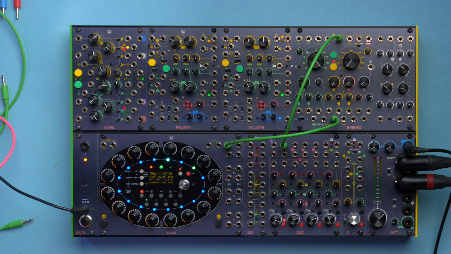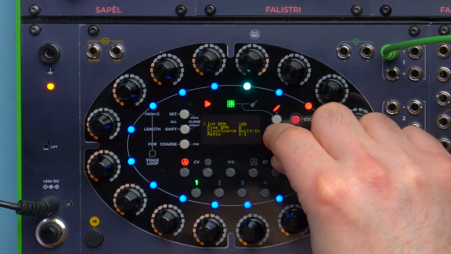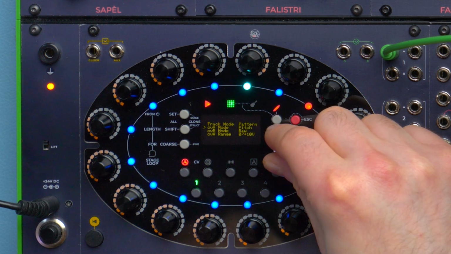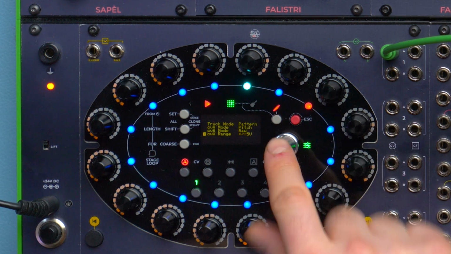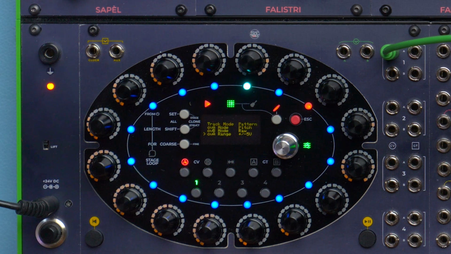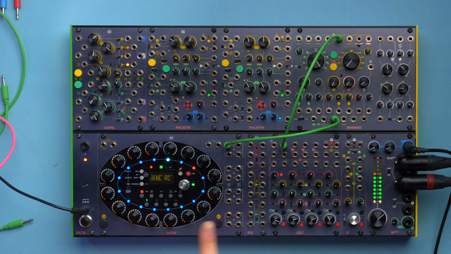But it is not over, because USTA allows you to output also bipolar voltages. So the lowest voltage would be -5 volts instead of 0. The C5 then becomes 0 volts. It is all relative to your need. So for example, I access the track menu, I scroll until I find the CV A range and assign it to bipolar, and you will experience an instant pitch drop because the same note is now 5 volts lower.